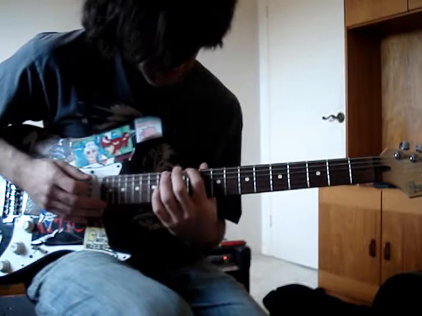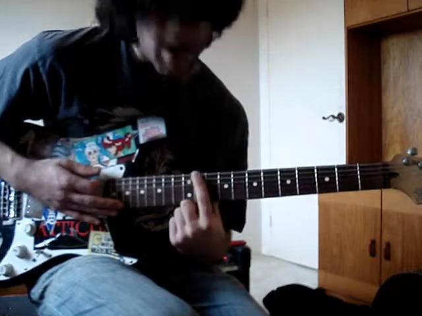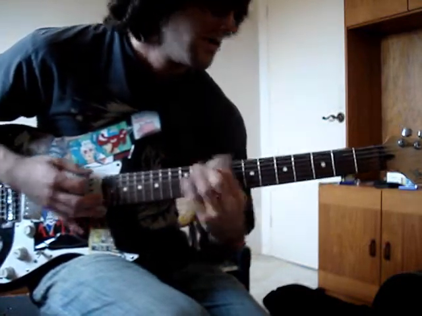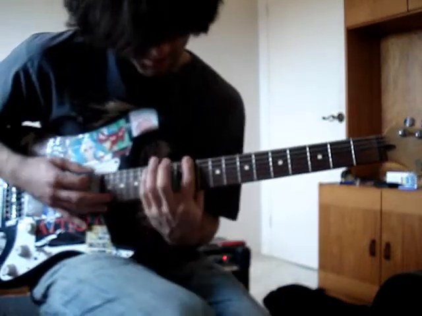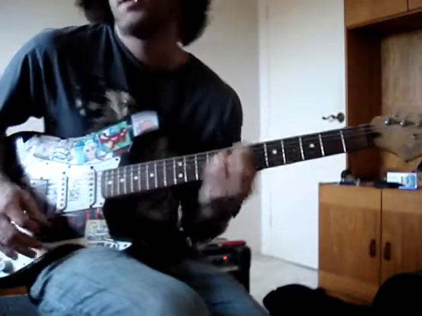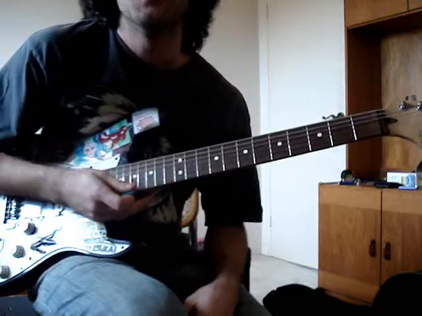Of course, you can always start the mode 1 fret down from E flat, but that would create E major, which doesn't necessarily fit with an E flat minor chord.